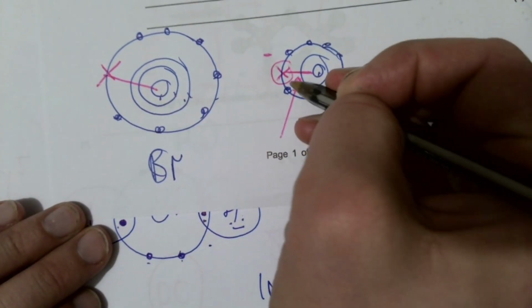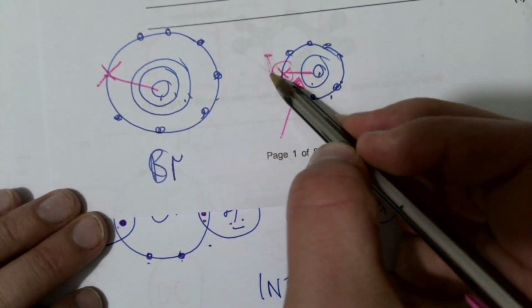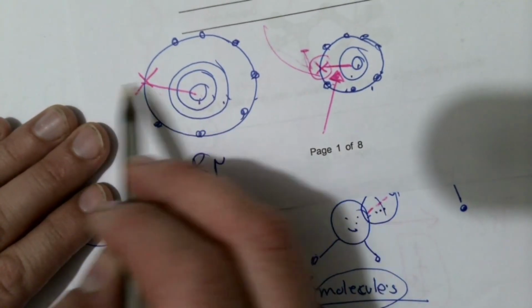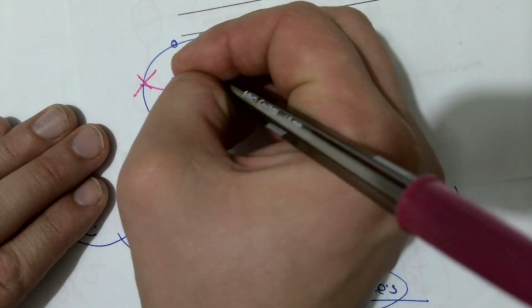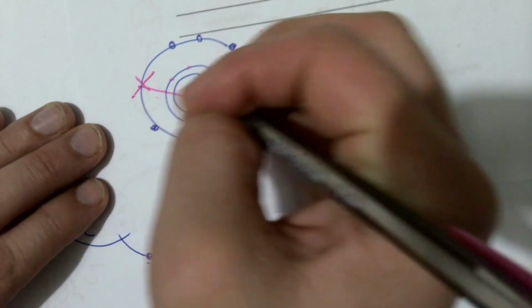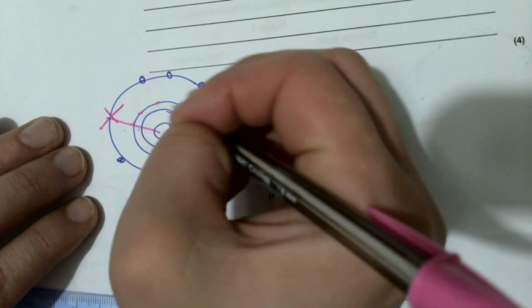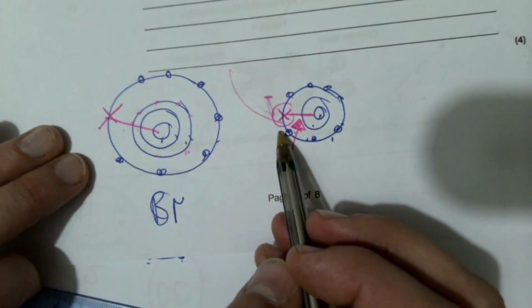Therefore, the distance is less. The force is greater, pulling the electron in. That line is longer, which means the force is weaker to pull the electron in. Also, the more shells it has, the more shielding takes place. So if you've got other electrons moving around, it will weaken the force.